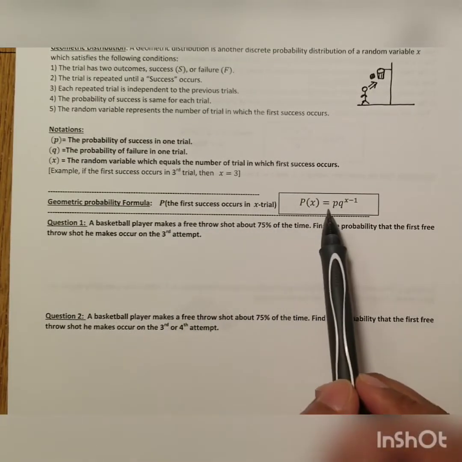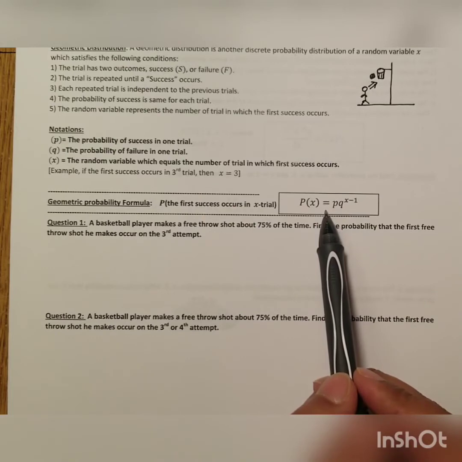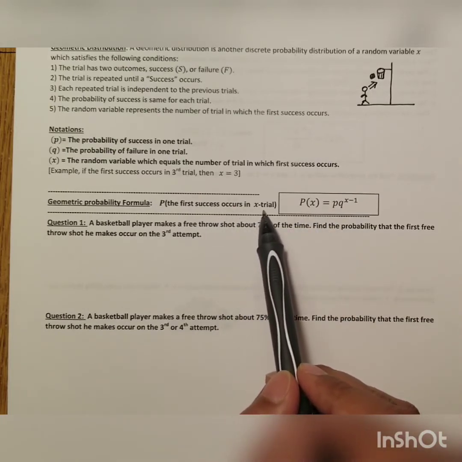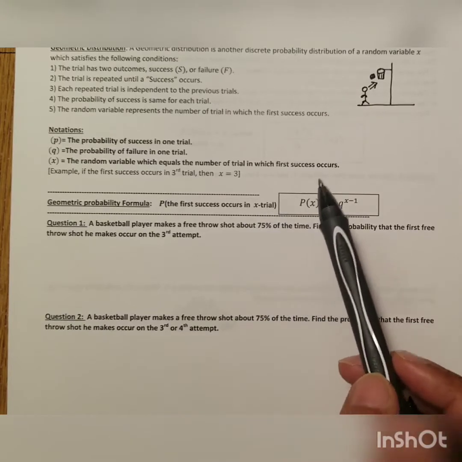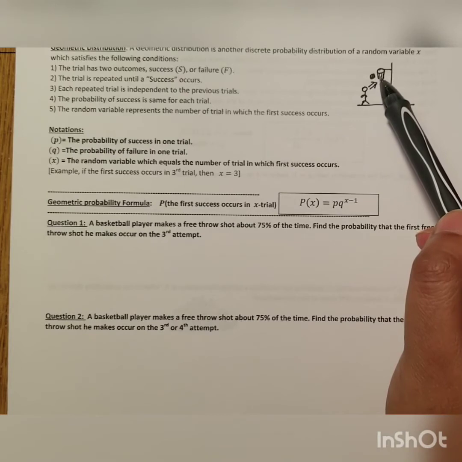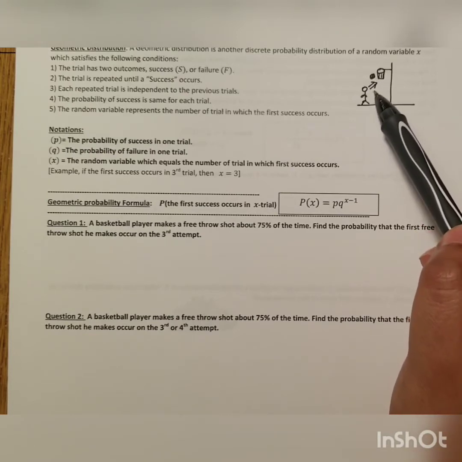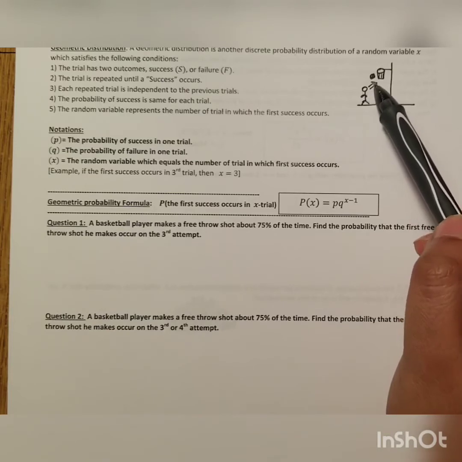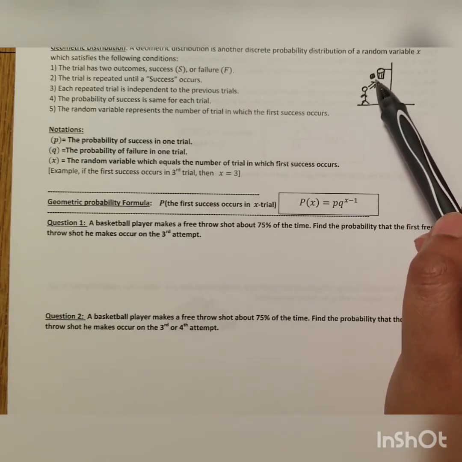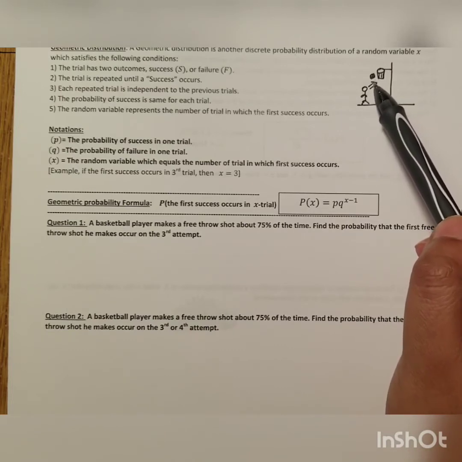We use this formula to find the probability that the first success occurs in the x-th trial. Like there is a player throwing a basketball to the net, and what is the probability that the person gets success in the fourth trial?